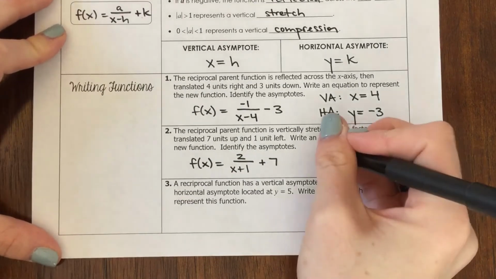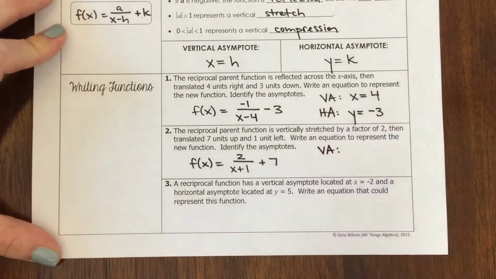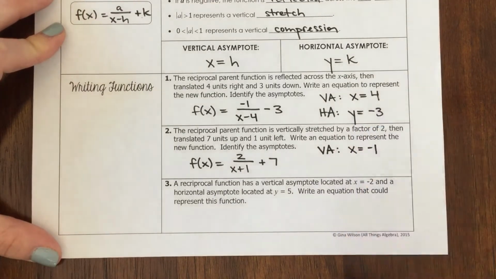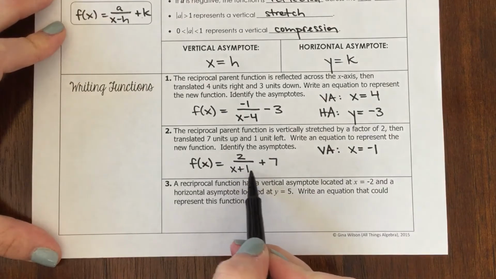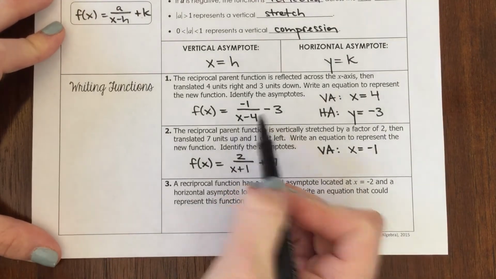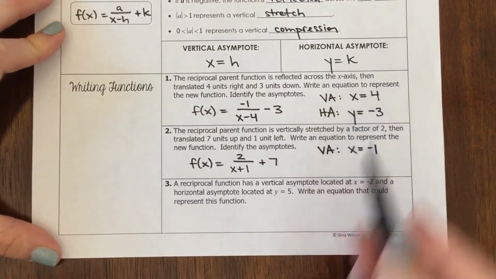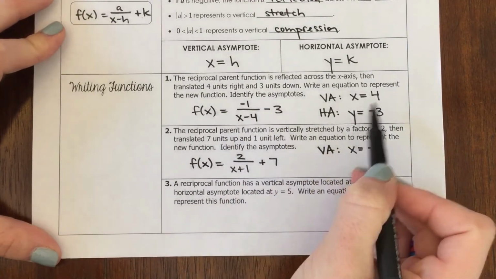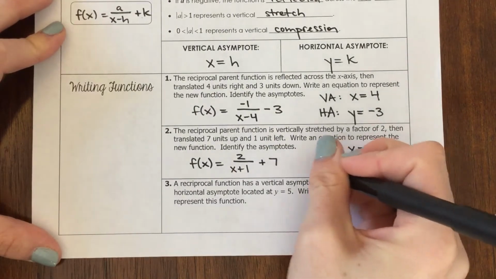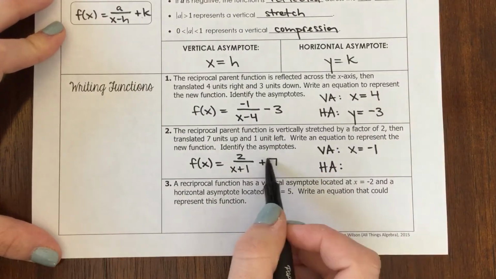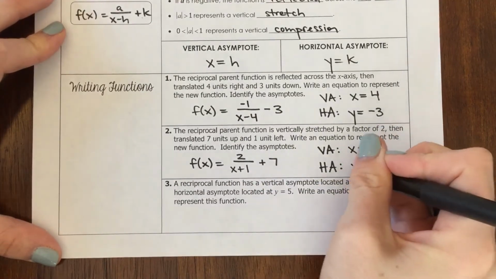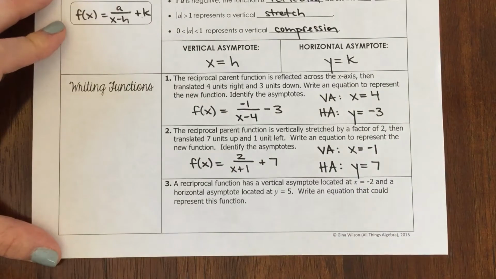And identify our asymptotes. So the vertical asymptote, we move 1 unit to the left, so that would be x equals -1. See this, if this is x plus 1, your vertical asymptote is x equals -1. If this is x minus 4, your vertical asymptote is x equals 4. You're really just taking that and setting it equal to 0. That's how you get your vertical asymptote. And then the horizontal asymptote is just the number that's on the end here. So it would be y equals 7.